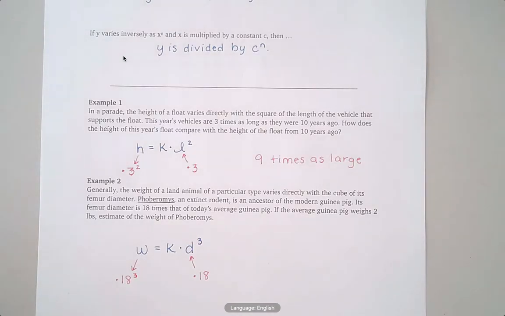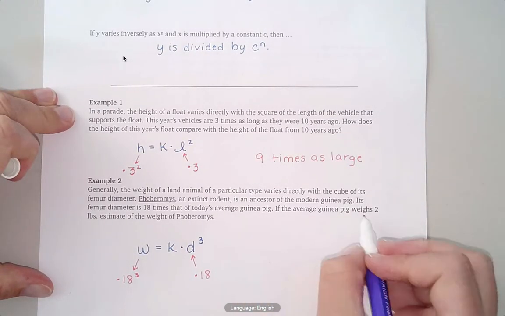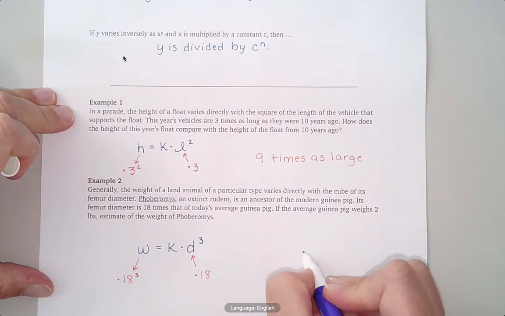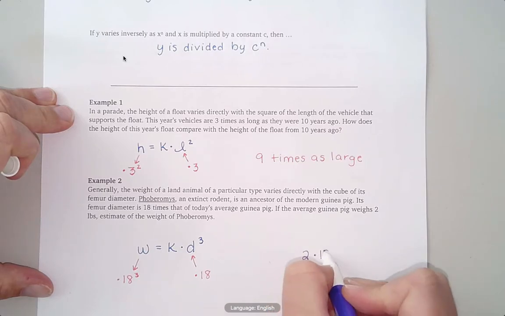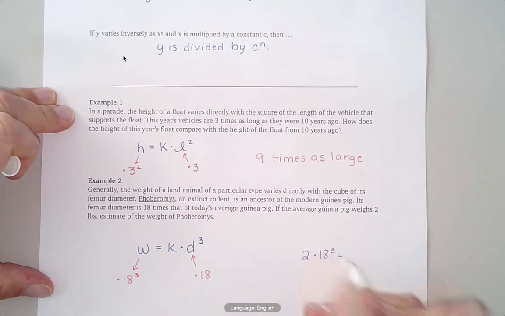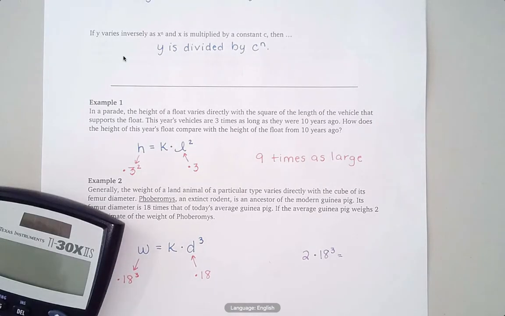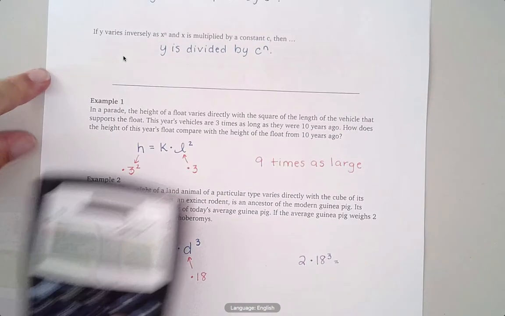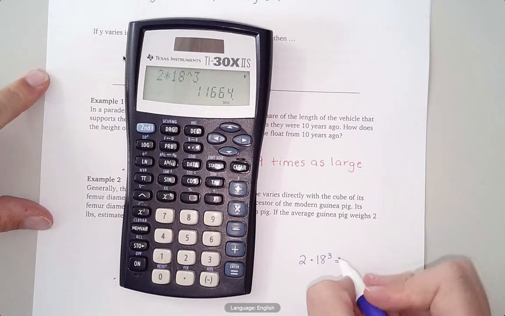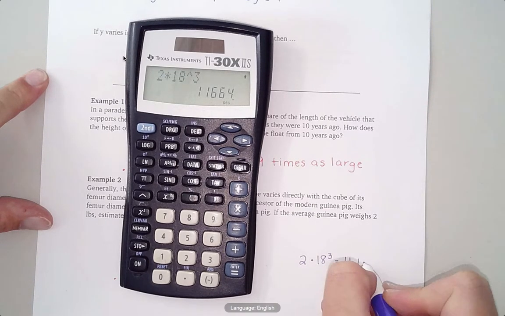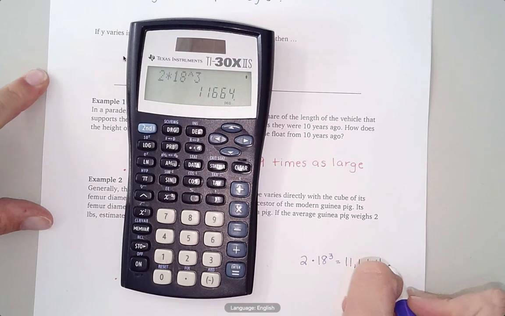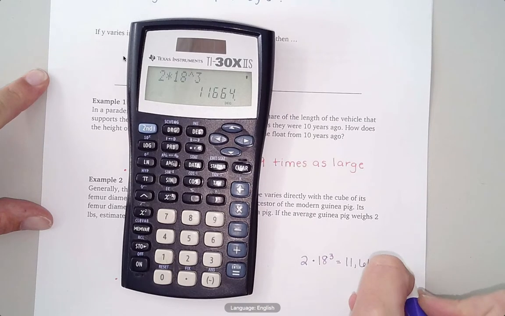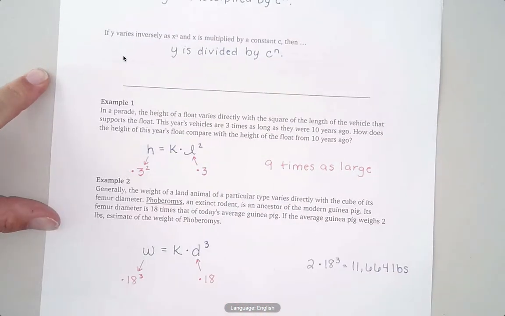I'm going to take that weight of 2 pounds and multiply it by 18 to the power of 3. And we're going to find out that Phoberomus, this is a rodent, let's keep in mind this is a rodent, weighed approximately 11,664 pounds. A rodent that weighs 11,000 pounds.